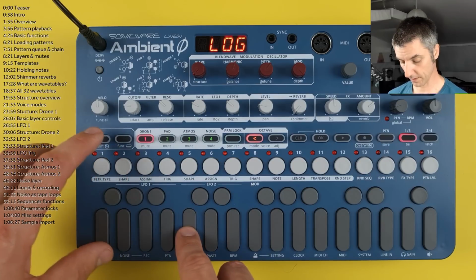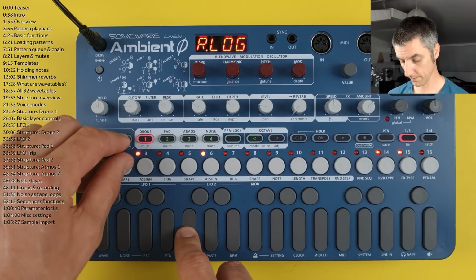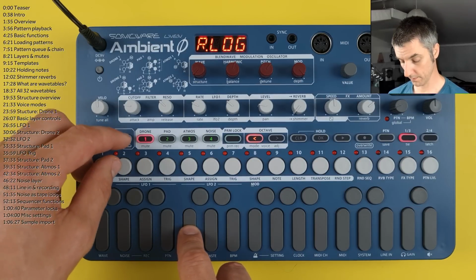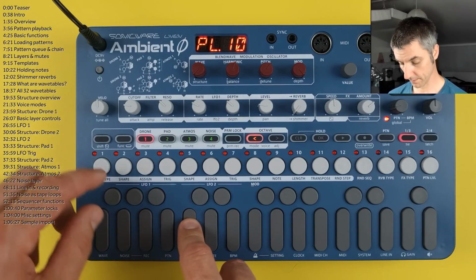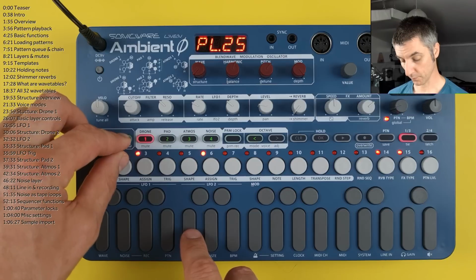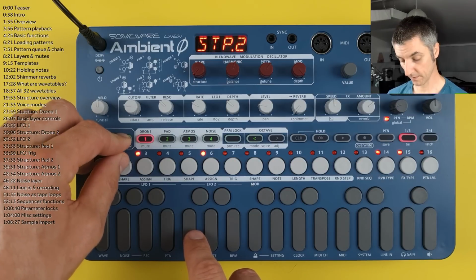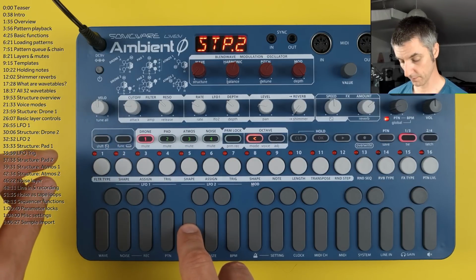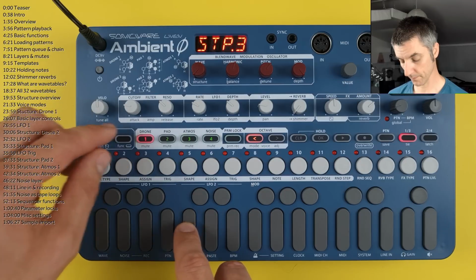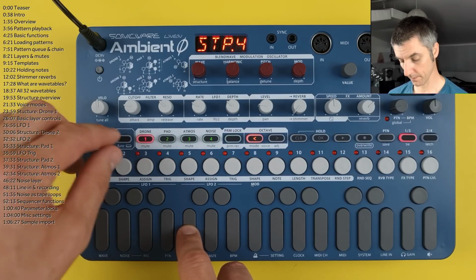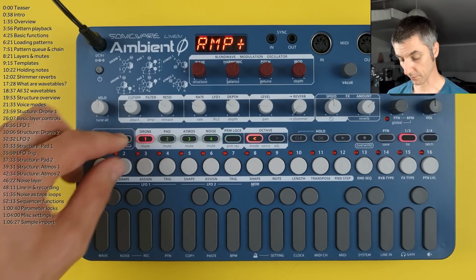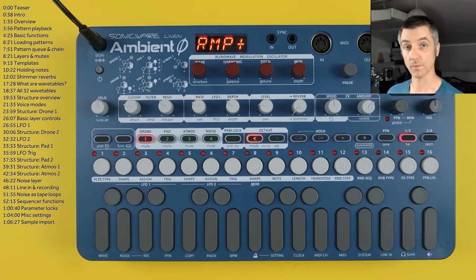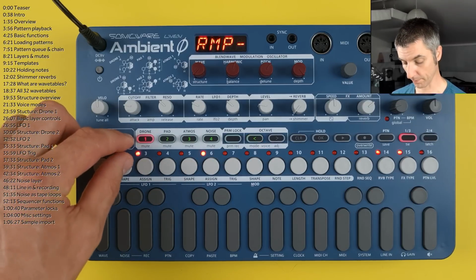We've got a logarithmic shape, reverse log, a pulse of 10%, 25%, 75%, 90%, and then there's these stepped waveforms. So quite a lot to play with. There's also a ramp. This is really useful later on when we come to use the trigger. We can use this as an envelope. So ramp up and ramp down.